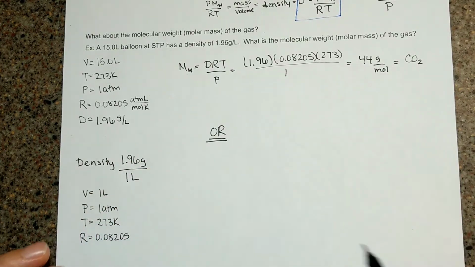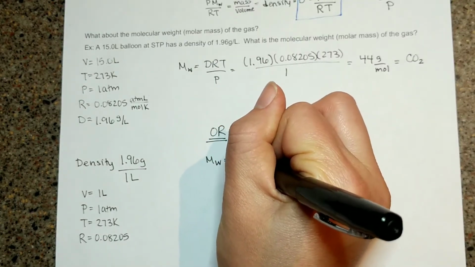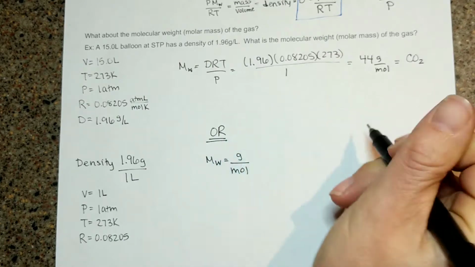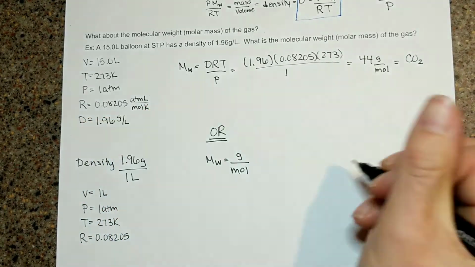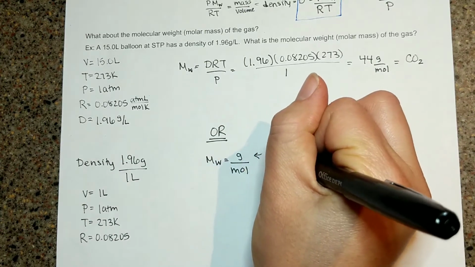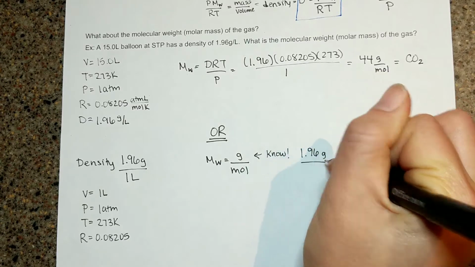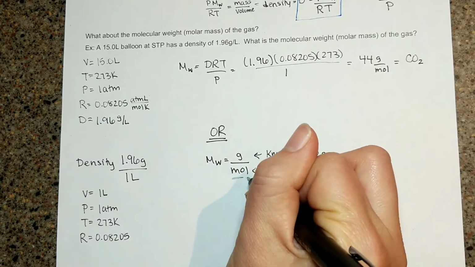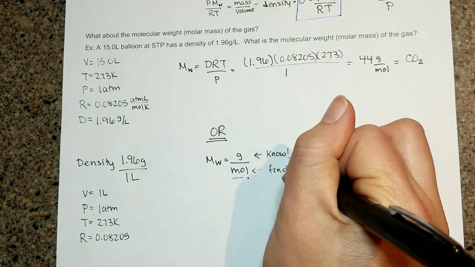And if I want molecular weight, that is grams per mole. I know my grams already. My density tells me I have 1.96 grams per 1 liter. What I don't know is my moles.